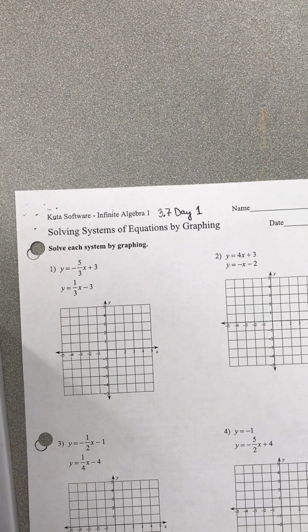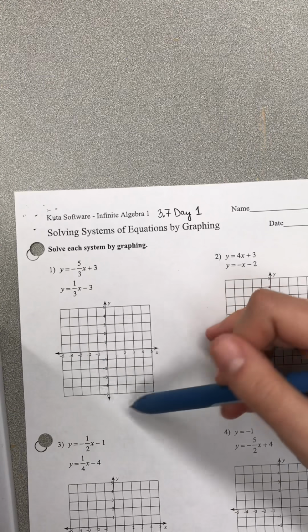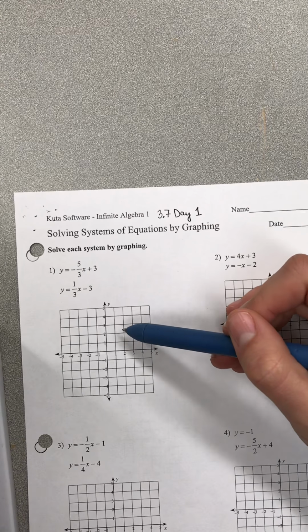In section 3.7, we focused on graphing systems of equations. A system of equations is when you have two equations that you need to solve together. And you solve them, and we learned how to solve them today, by graphing.